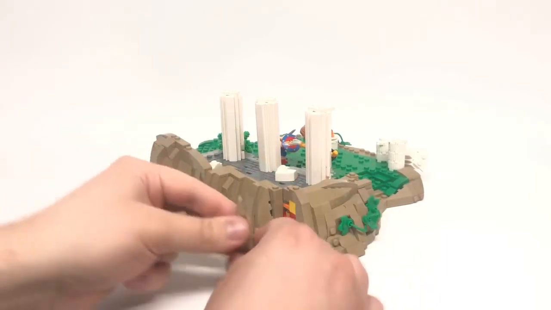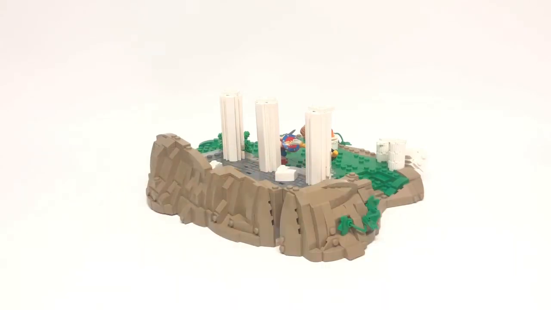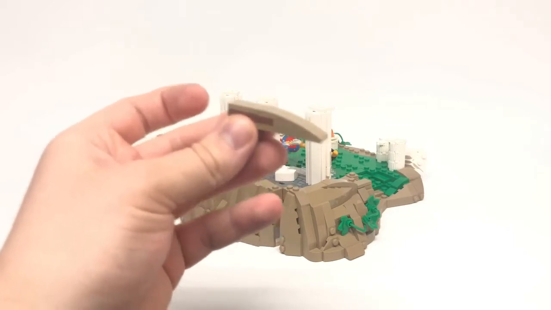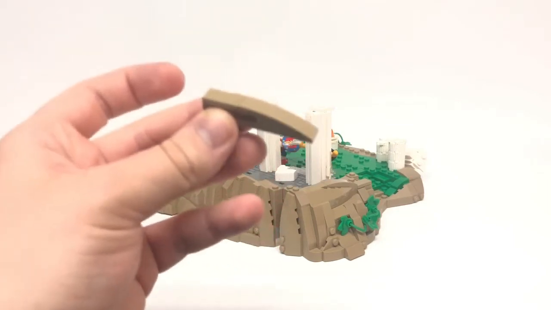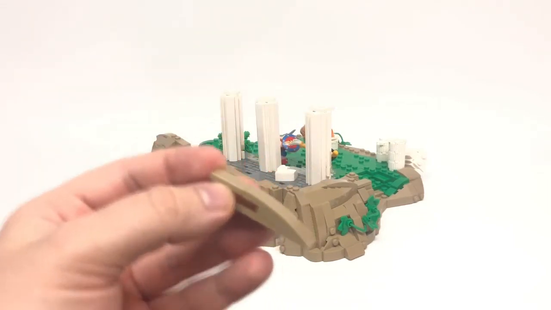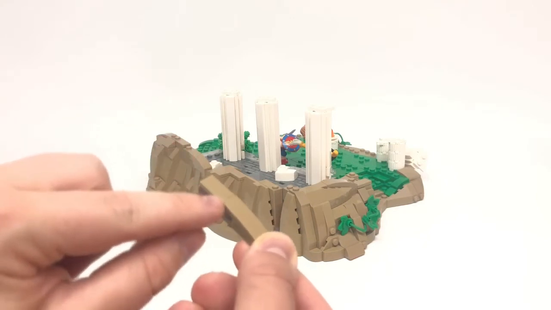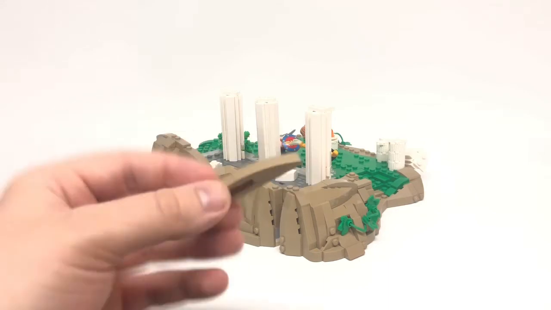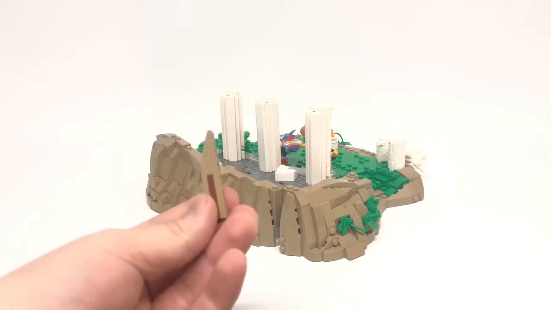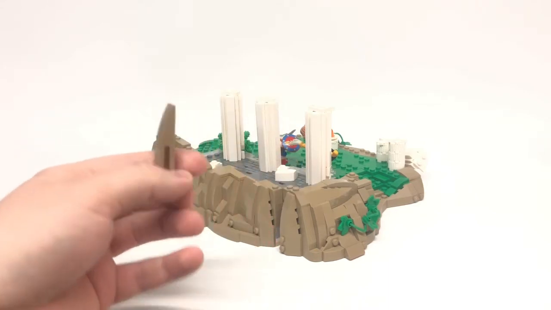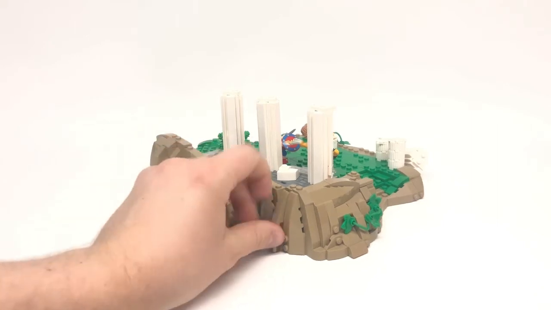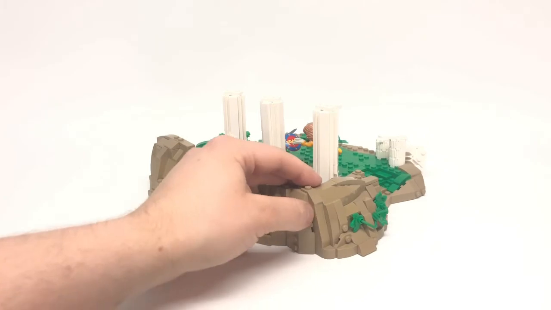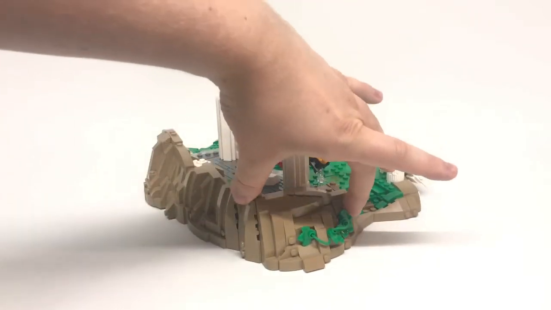In dark gray, I don't have the piece with me right now, but there is actually a bigger piece that is basically this exact shape, but has two studs on top here. That does not exist in dark gray or dark tan. So this was the substitute that I came up with, because it's the exact same shape, and it did the purpose I needed.